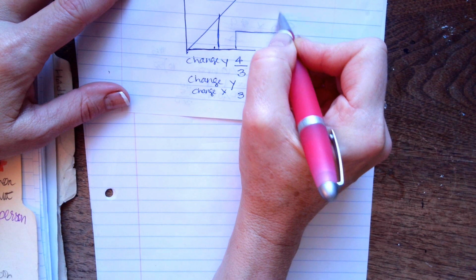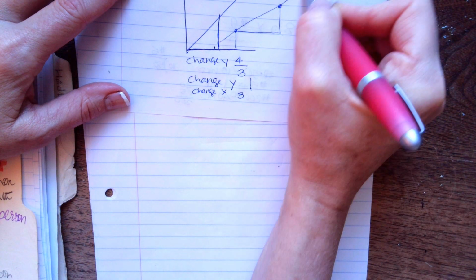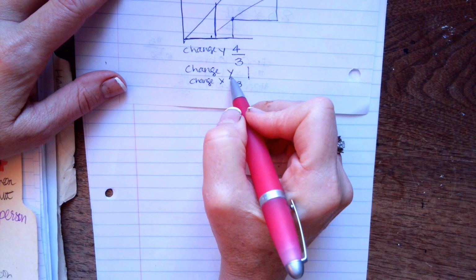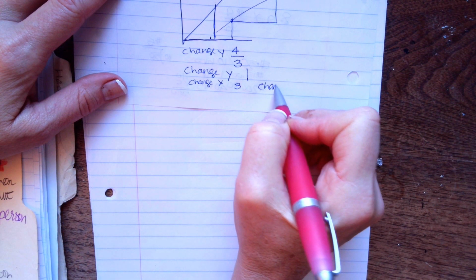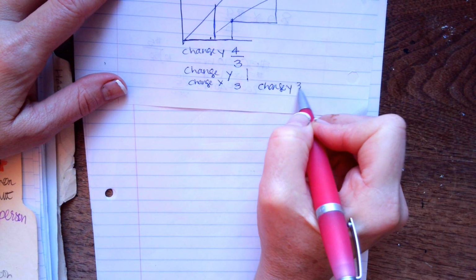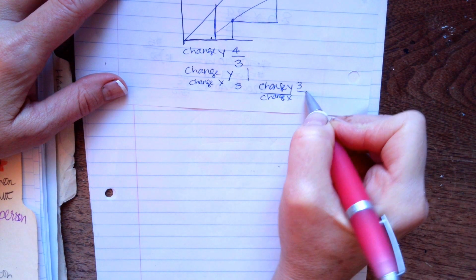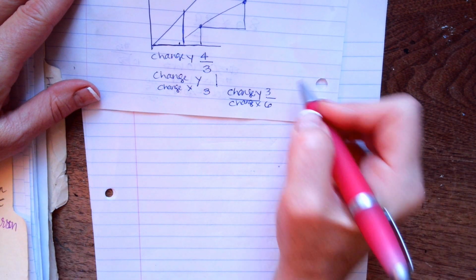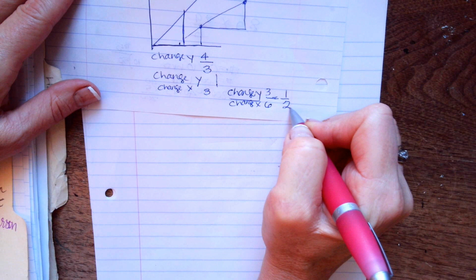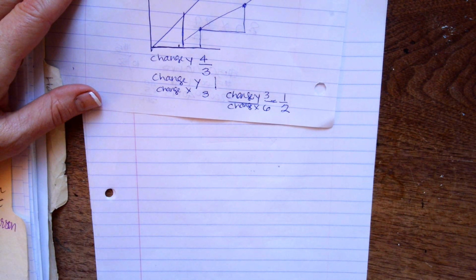And you would plot your points, and then you would draw a line through it. So the change in y would be 3, and the change in x would be 6. And then we would simplify this. 3 over 6 equals what? It equals 1/2. So that's all slope means.